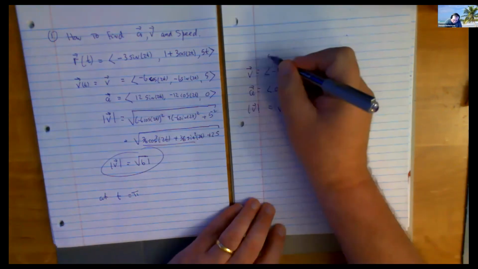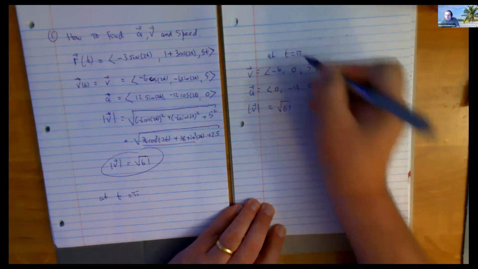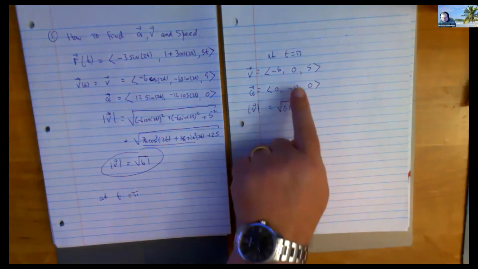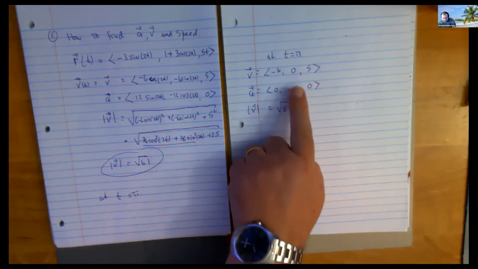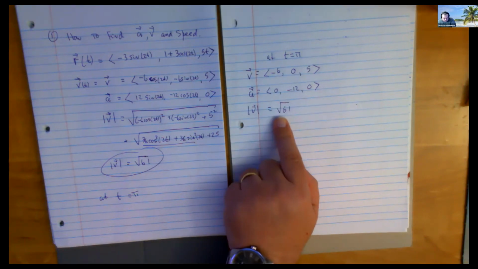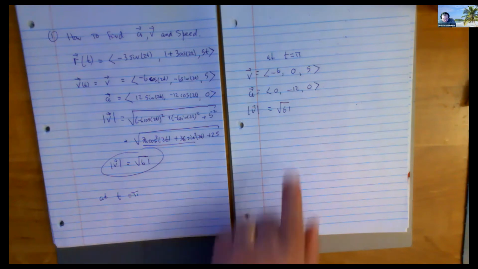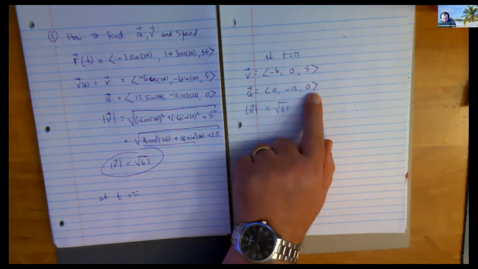So at one particular point, in this case, at t equals pi seconds, that will be the vector that says the direction you're moving, your velocity vector as well. And this is your acceleration vector, and this is your velocity vector. So actually, at that point in time, aren't the x and z components of your direction not going to change in velocity?